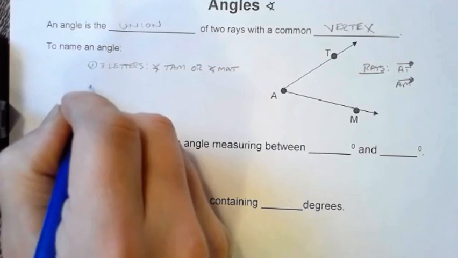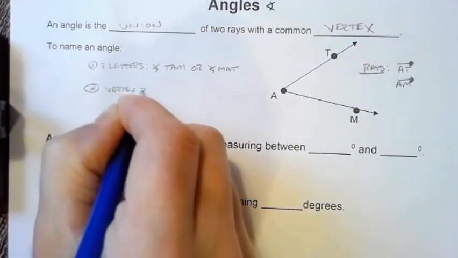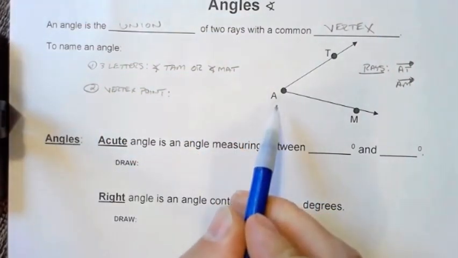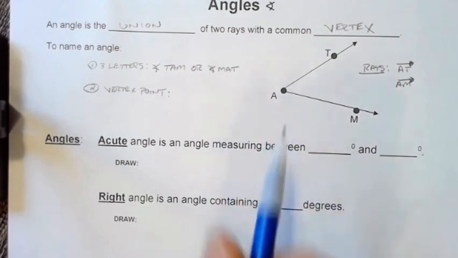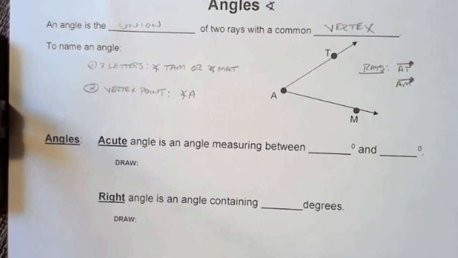The other way that you can name this angle is by the vertex point if it's the only angle at that vertex point. In this example, this is the only angle with the vertex point of A, so I could just call it angle A if I wanted to. But if there was more than one angle at the vertex point, then you couldn't call it that, because then I wouldn't know which angle you were talking about.